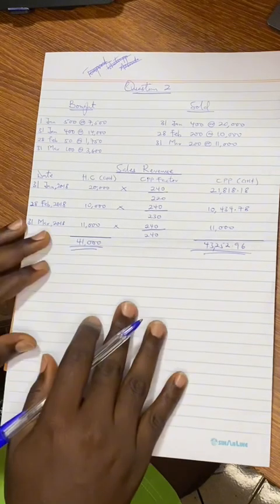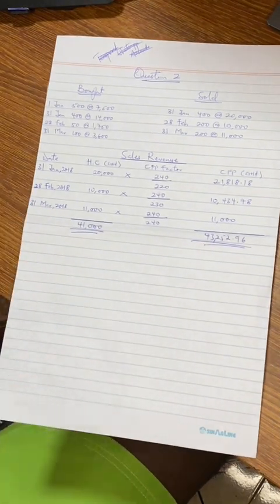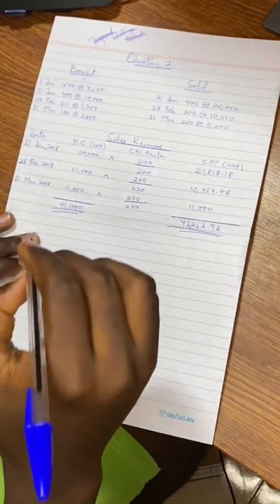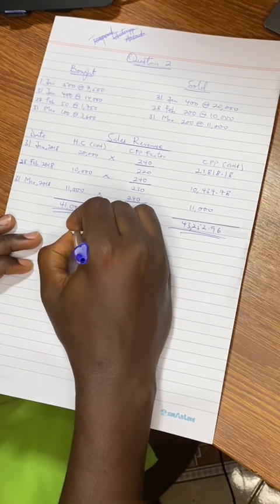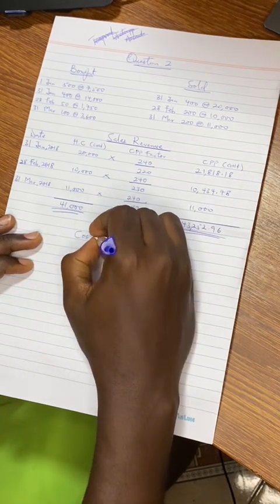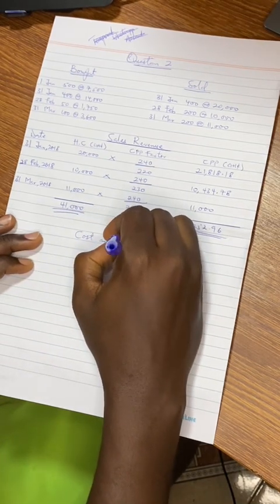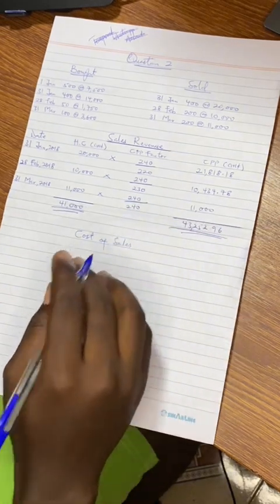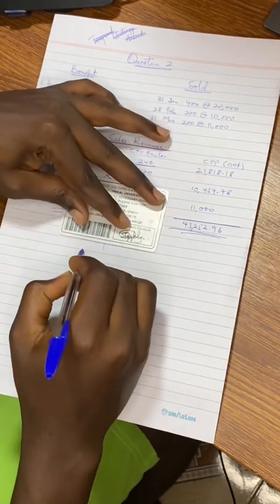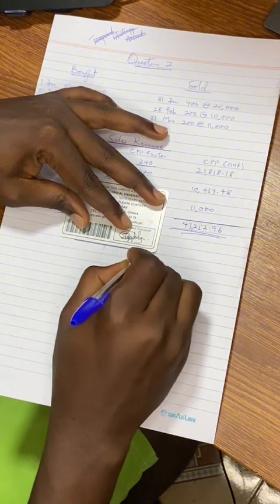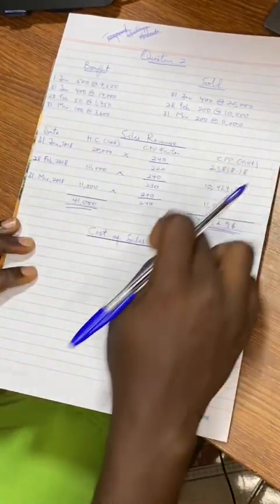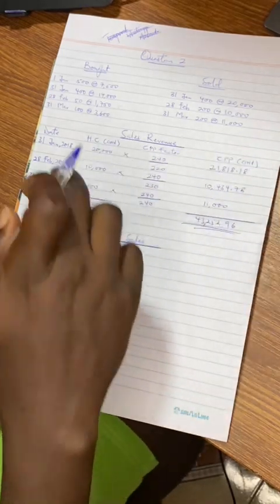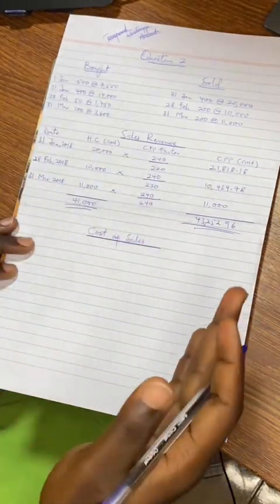So now we are done with the sales revenue. Now we go to cost of sales. We write our cost of sales and underline it neatly. We are going to copy the whole thing here. The only thing that's going to be added to it is the details.